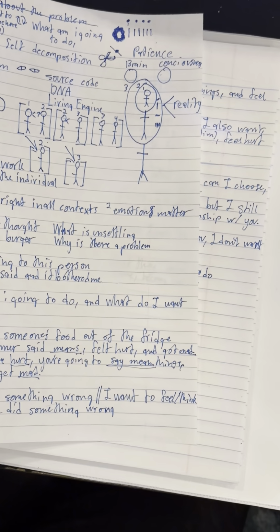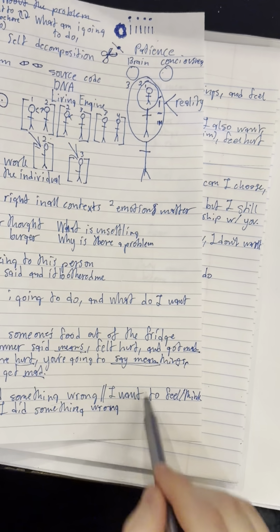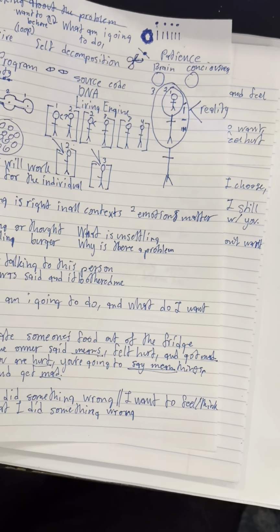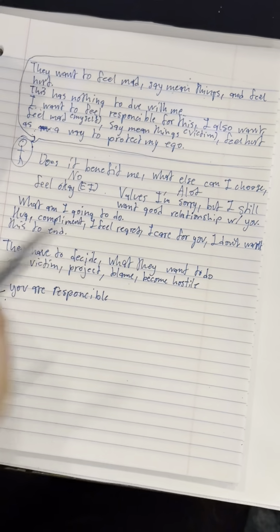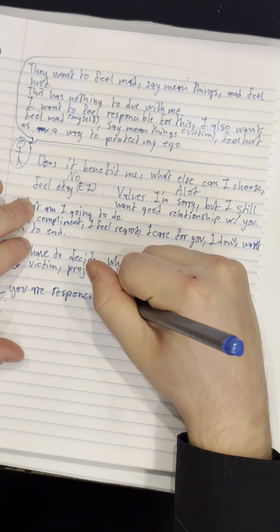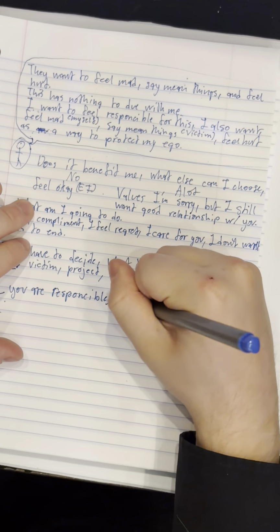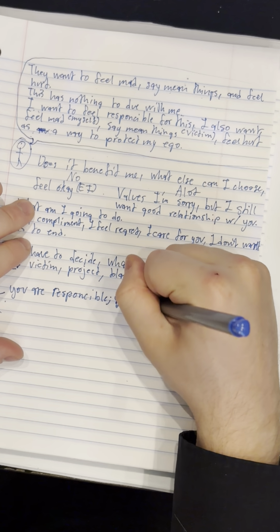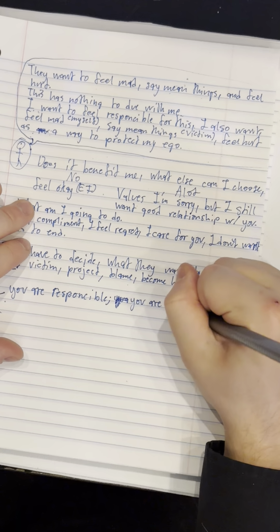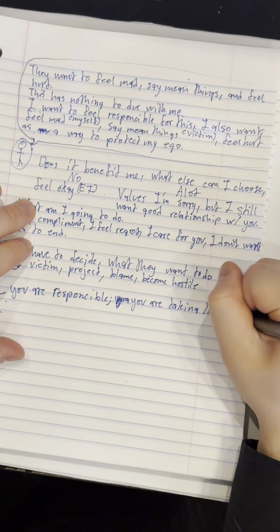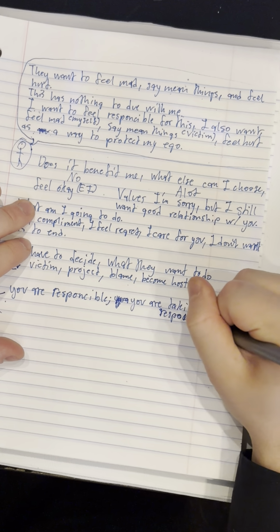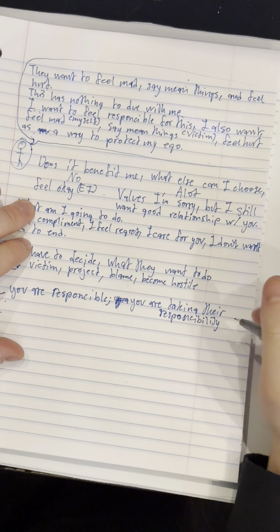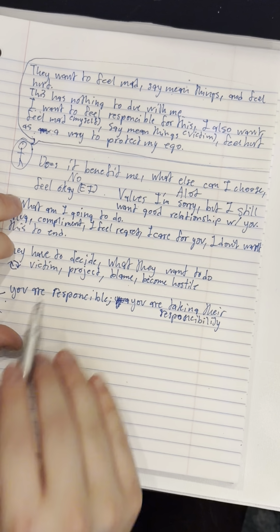Well, if you work backwards and you say you want them to not be this way anymore, you don't want them to even have it in their memory. It's not something that they even want to have lived. You are taking on their responsibility. Okay, it is not your responsibility to take on their responsibility.